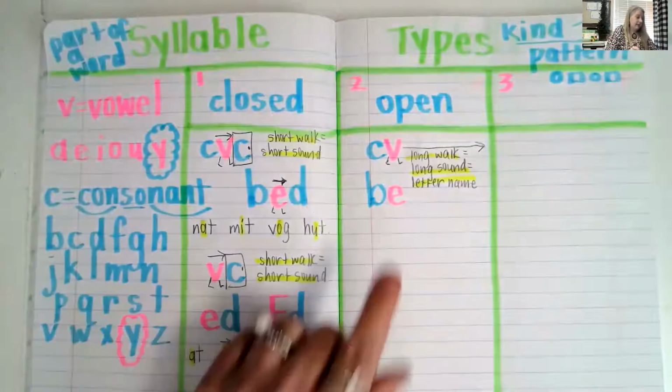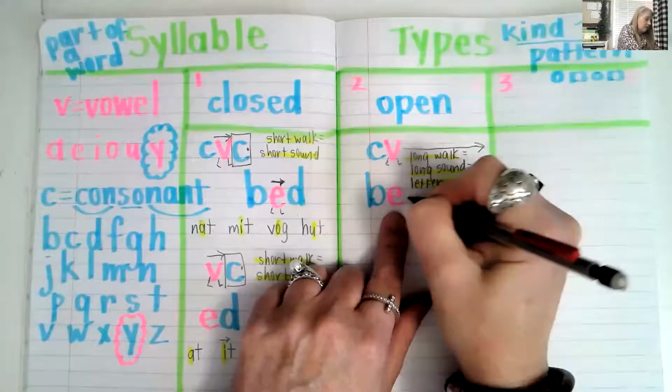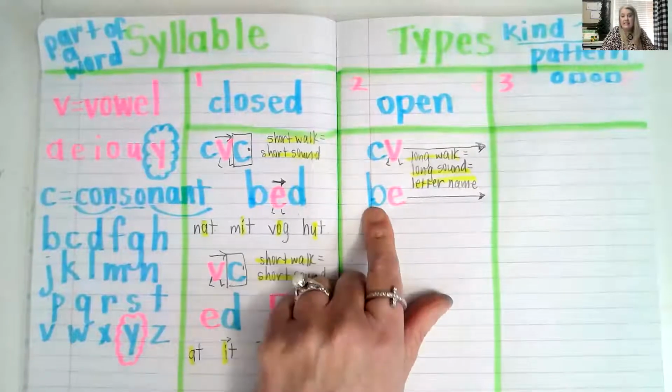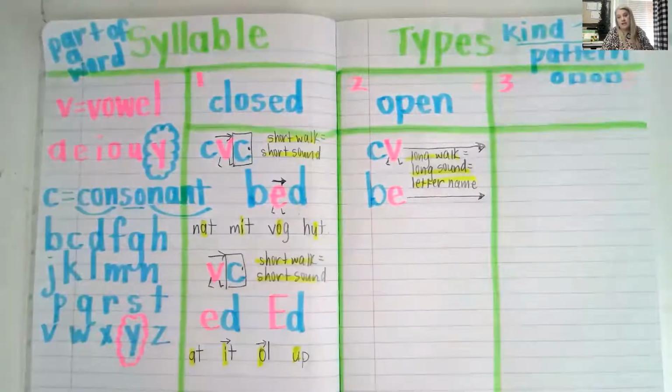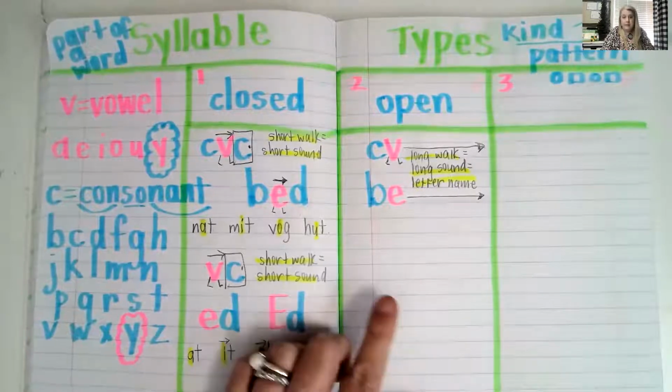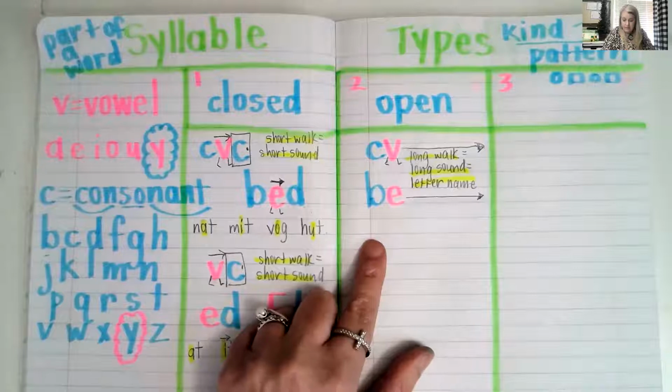And that E is not closed in. It can go for a long walk and say its long sound. So it says B-E, be. That's the word, be. What are some other words that might follow that pattern?